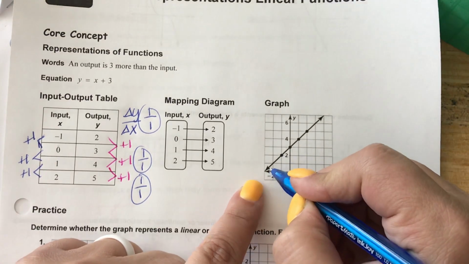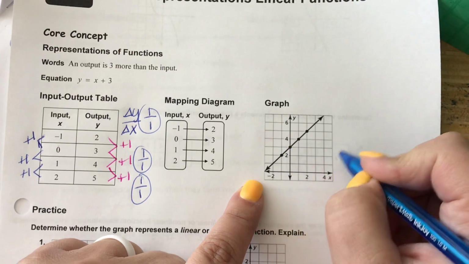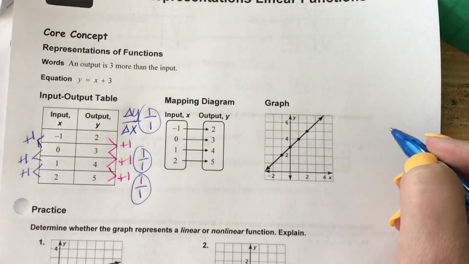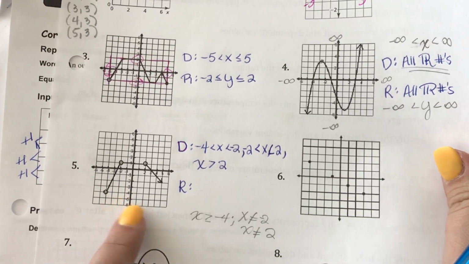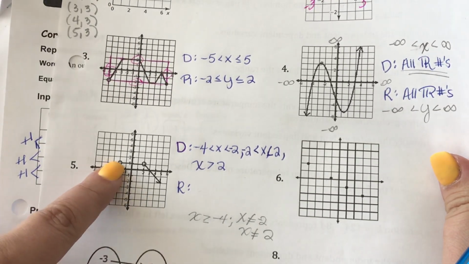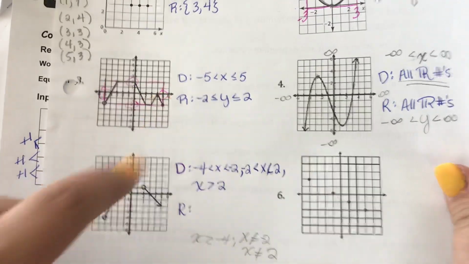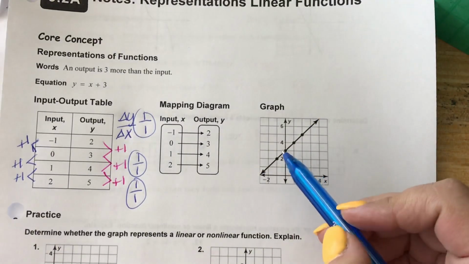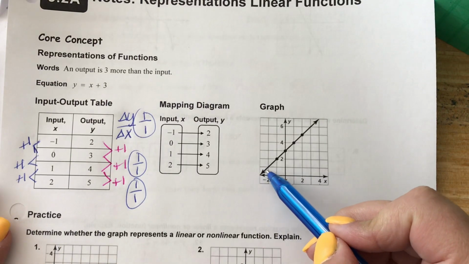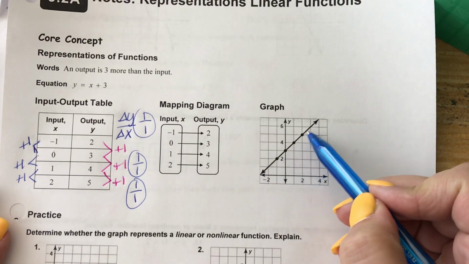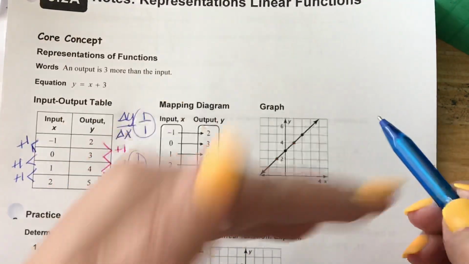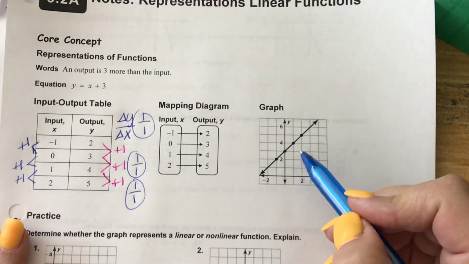If it's got different parts that are straight, but it changes direction, kind of like some of these function examples that we had last time, that's not linear. Because even though they're straight, they change direction at some point, right? Same thing here. Okay, but if the entire graph is just a straight line, a straight path, and it never changes direction, then you know that that's what makes that linear.